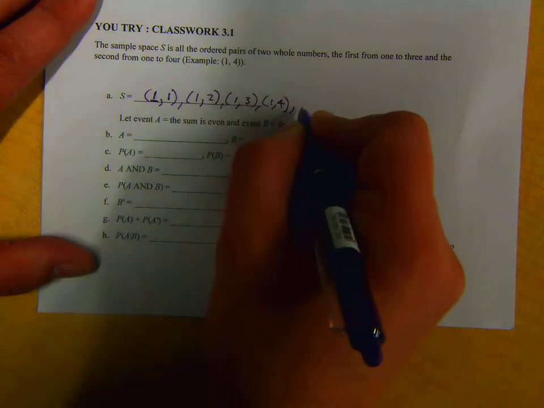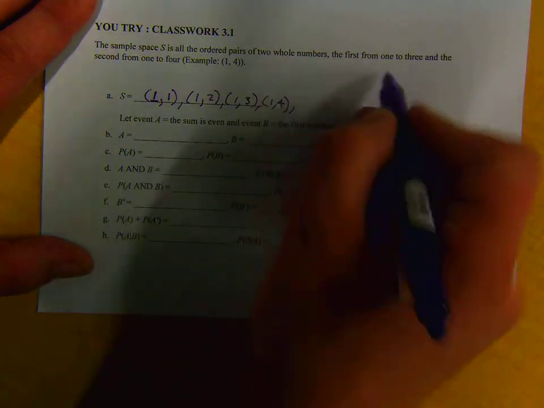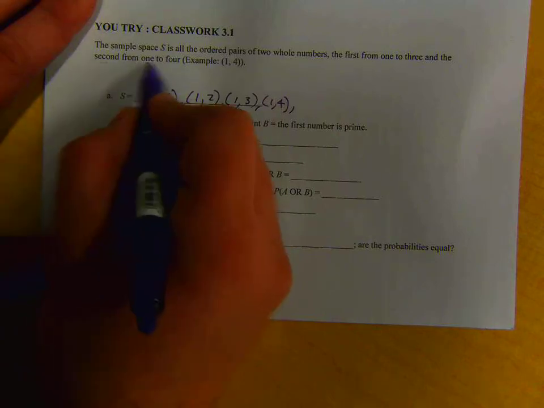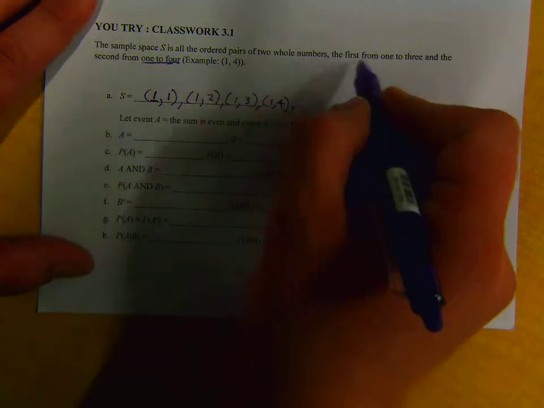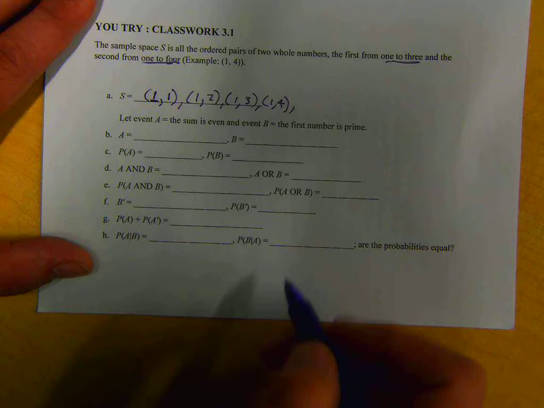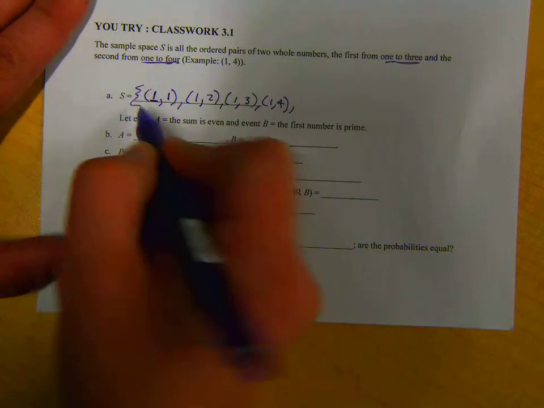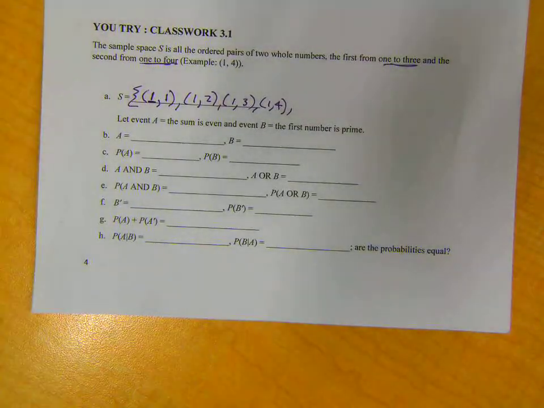Is there anything else? 1 comma 5? No, the second one only goes from 1 to 4. The first one goes from 1 to 3. So there's 4 things in my set, and those are all the 4 things starting with the first number being 1.